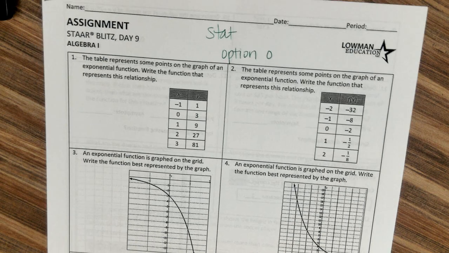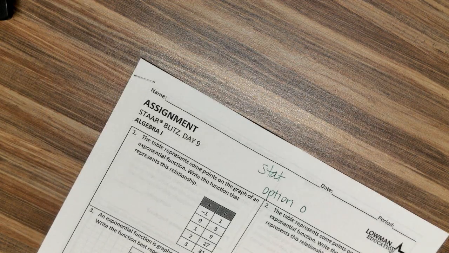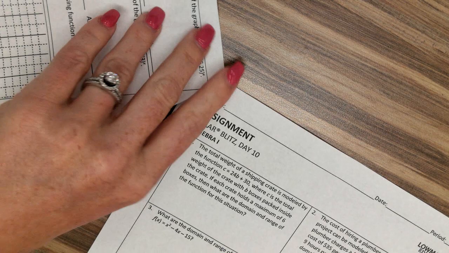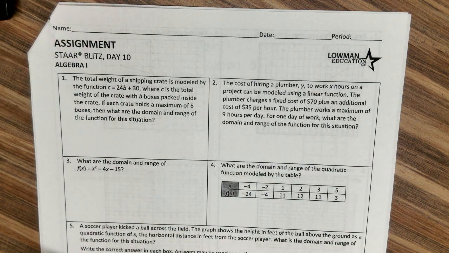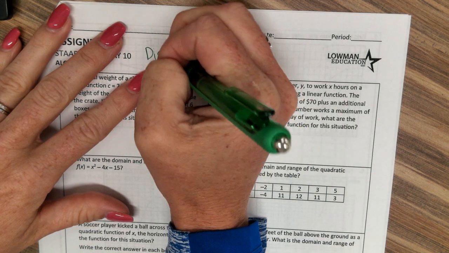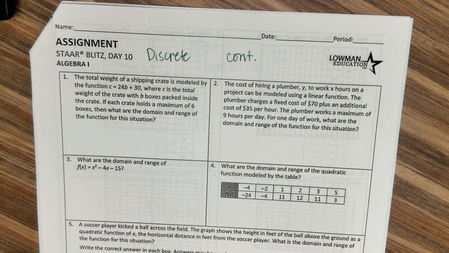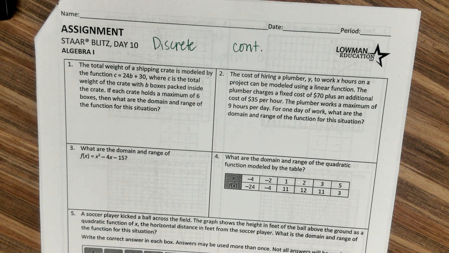Let me see what I think y'all will need help on. Go to day 10. This is domain and range. What is the main thing you're asking yourself? Is this discrete or is it continuous? Okay, so when it's a word problem, that's what you're really focused on.